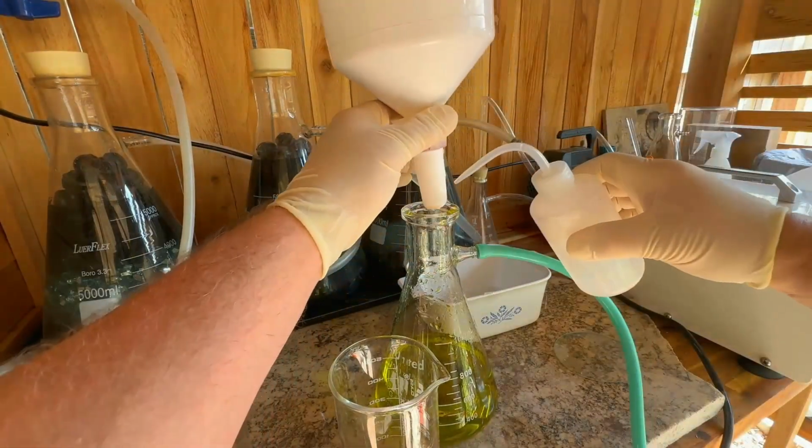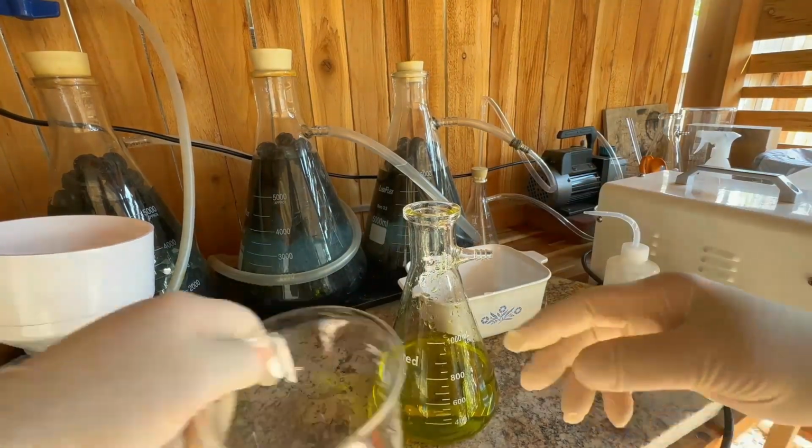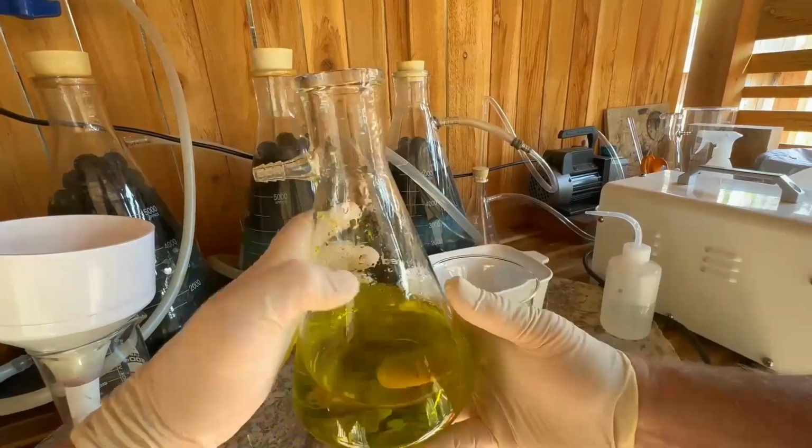All right, we're done with our second filtration. Clear that off. You can see not a lot of yellow left in there. We'll put that in our paper storage.